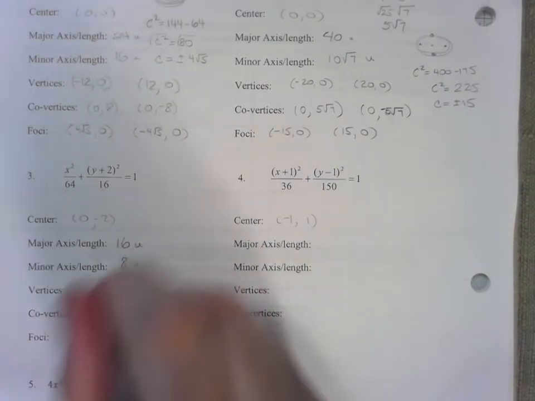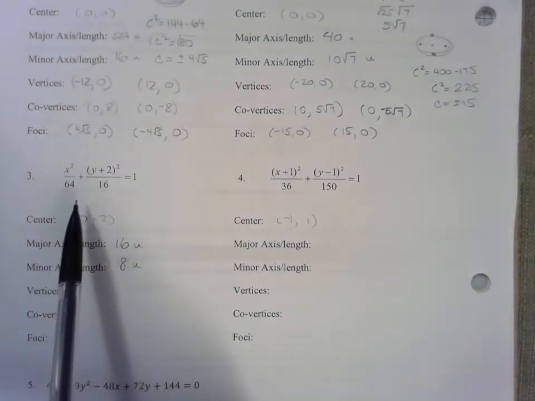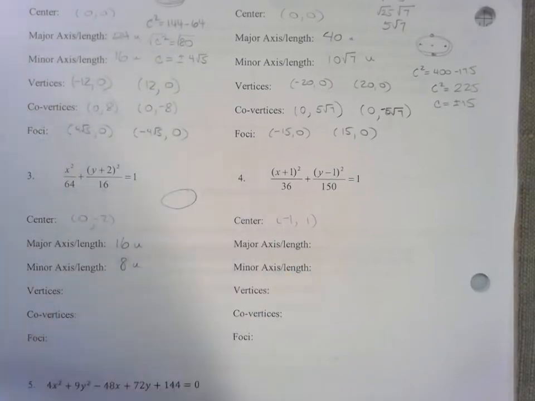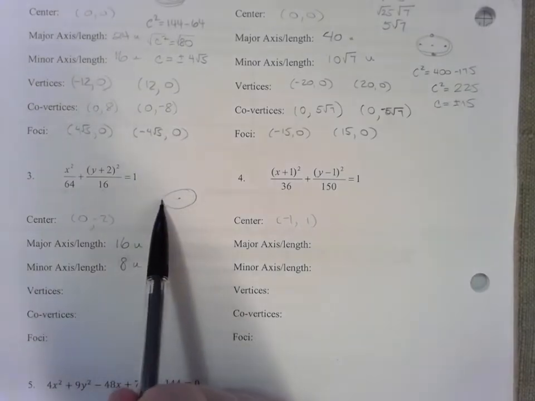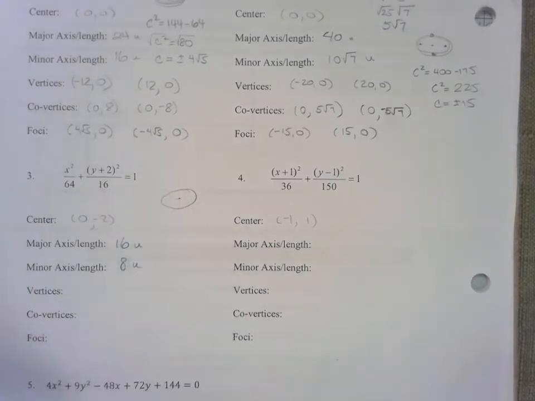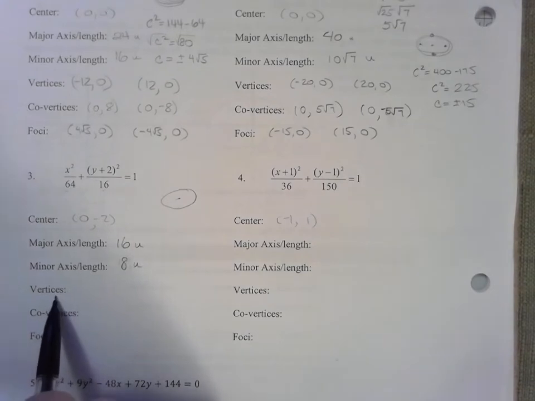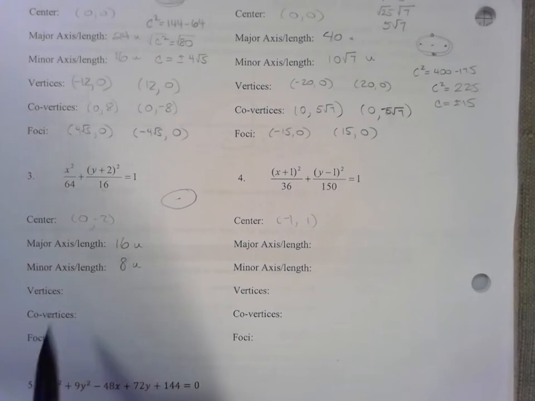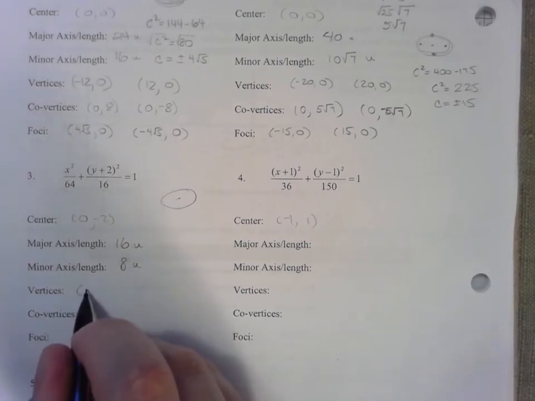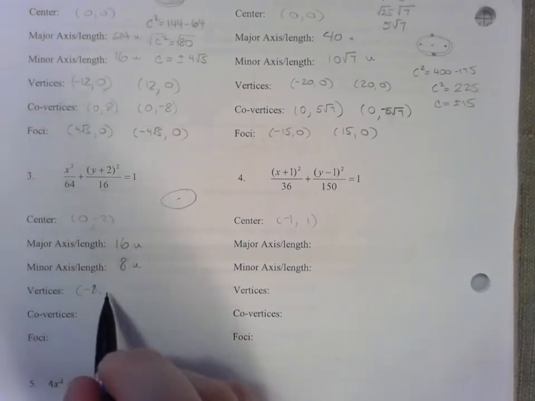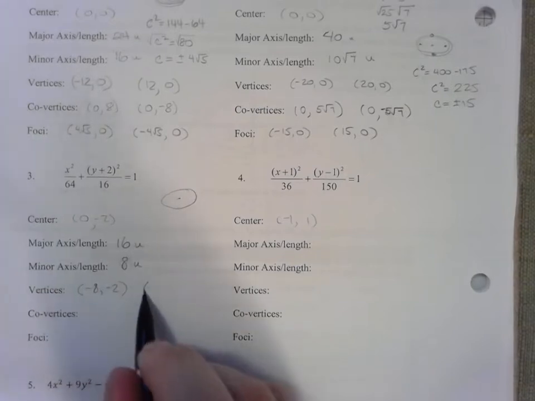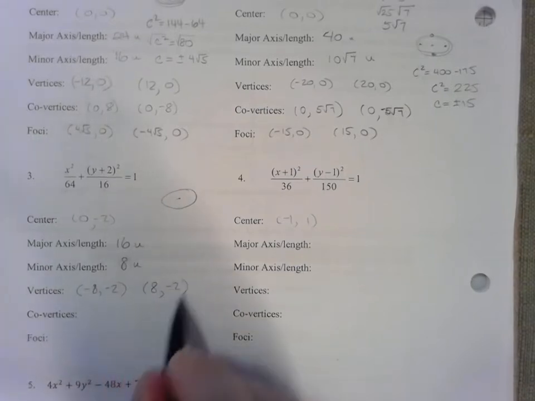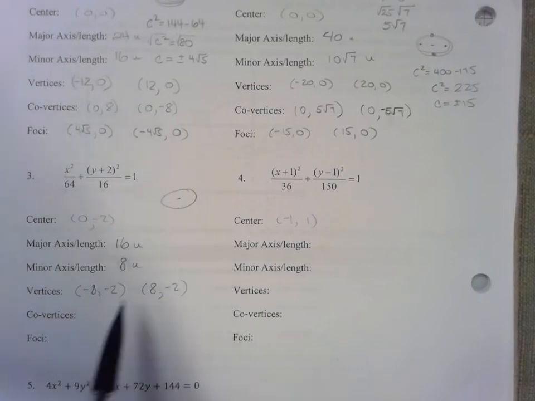Now, for the third time in a row, we have an ellipse that's wider instead of taller. So our center is 0, negative 2. Our vertices would go left and right, and our co-vertices would be up and down. Let's go 8 units away, left and right. So it's going to be 0 plus 8 and 0 minus 8. 0 minus 8 is negative 8, and the y-coordinate does not change. 0 plus 8, and the y-coordinate doesn't change. These are your two vertices.